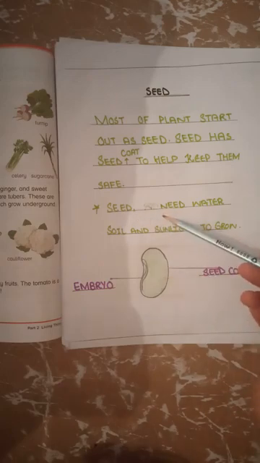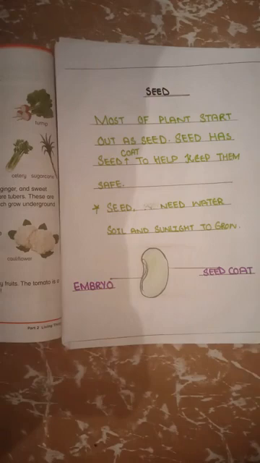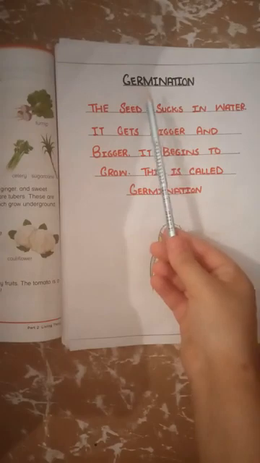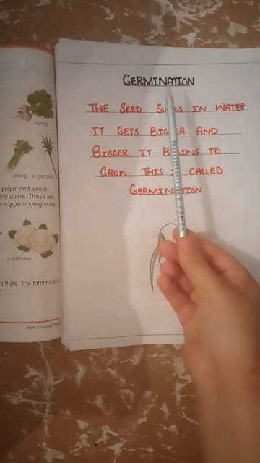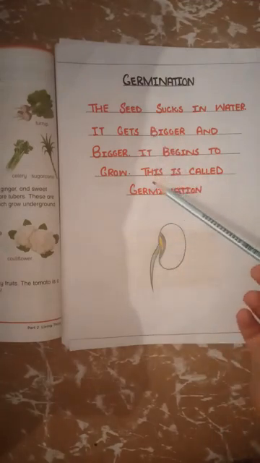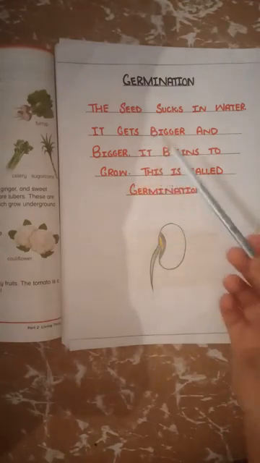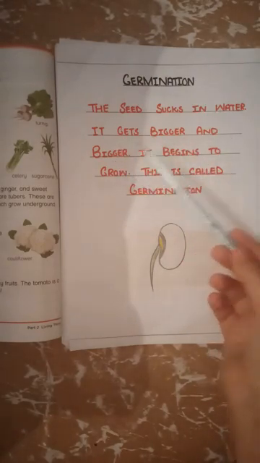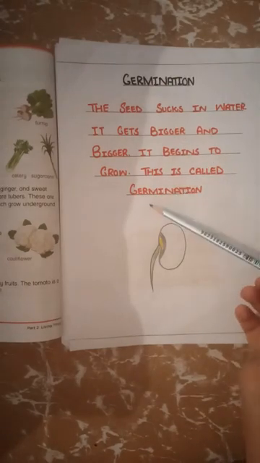What are the conditions for the seed to grow? Seeds need water, soil and nutrients to grow. When these conditions become suitable, the seed begins to grow. The second step of the life cycle of a plant is germination. What is germination? Germination is the process in which a new plant is produced from the seed. In this step, the seed sucks in more and more water and gets bigger and bigger. It begins to grow. This is called germination.